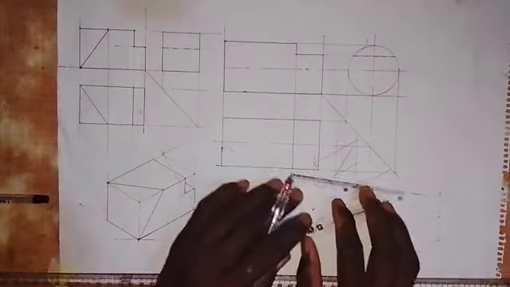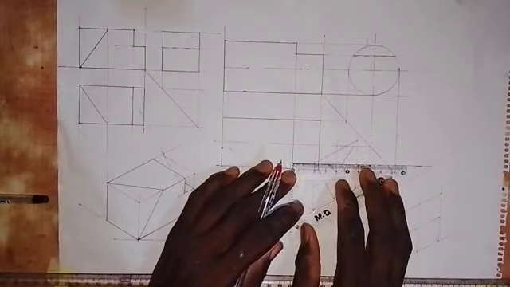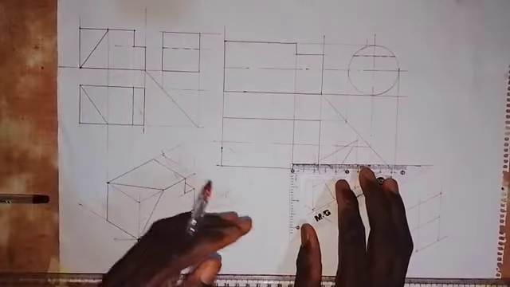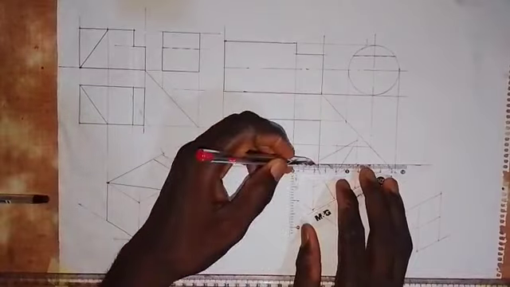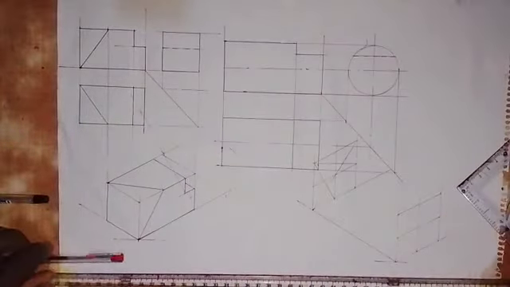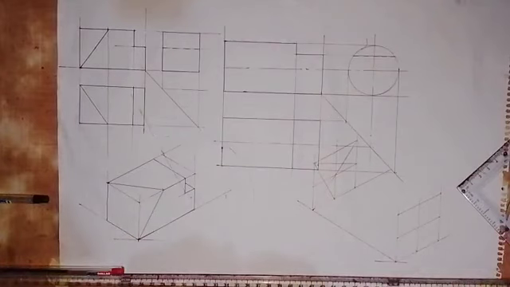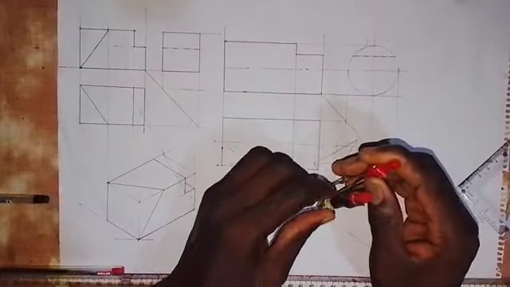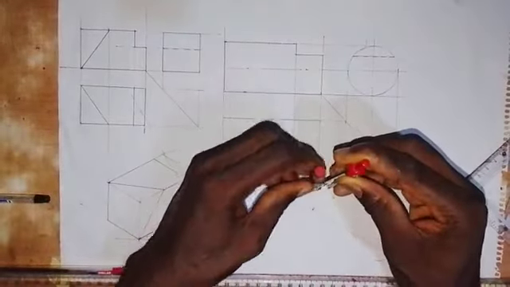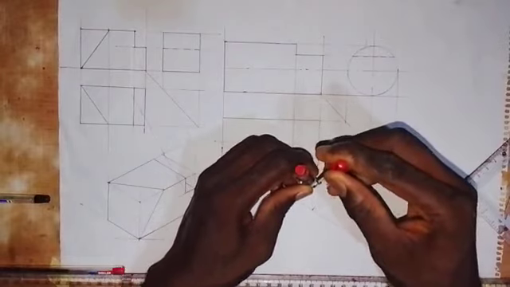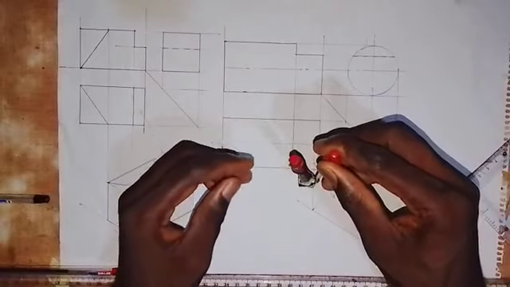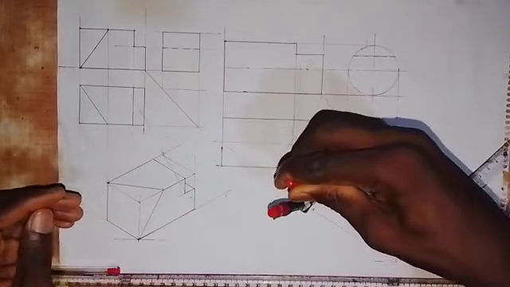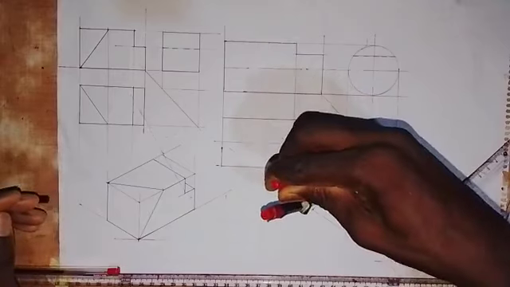So also I will connect these 2 points together like this. All right, so with my compass, I put it at this point. So putting the compass at this point here, I'm going to extend it to this point, and I will draw an arc from here to touch this line like this.